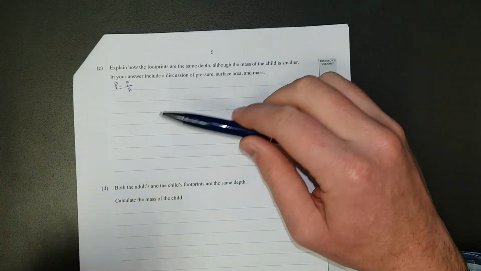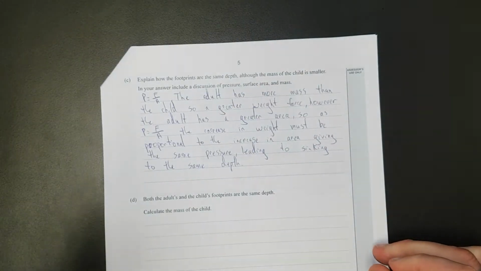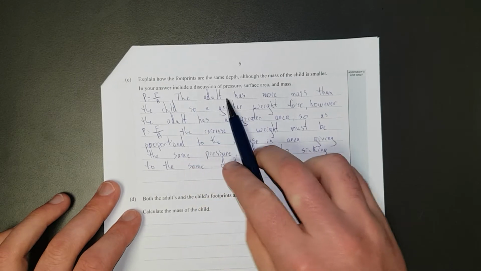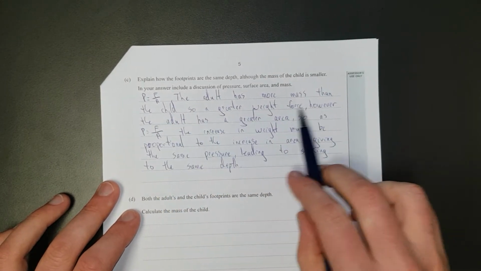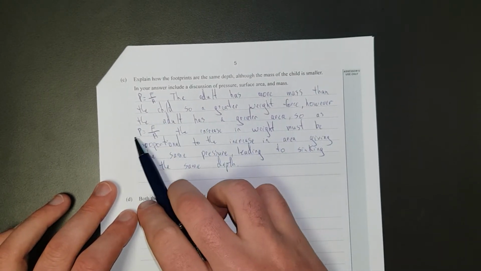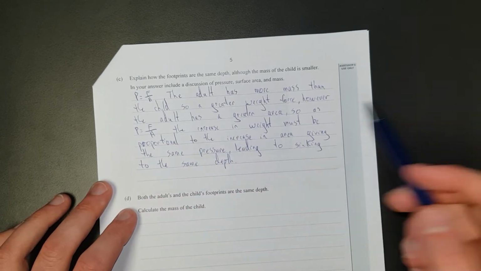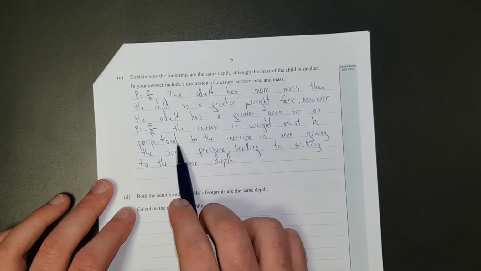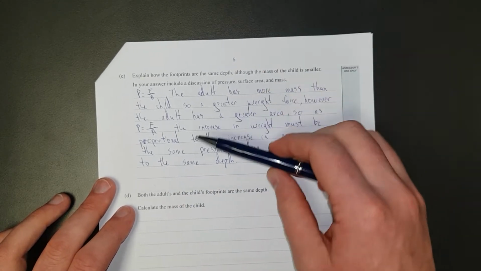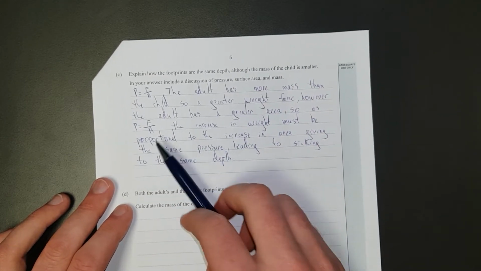But I'll pause it and then just write it fully. So I've said the adult has more mass than the child, so has a greater weight force. However, the adult has a greater area, so as pressure equals force over area, the increase in weight must be proportional to the increase in area, because you get way heavier with slightly bigger feet, and that would change the pressure.